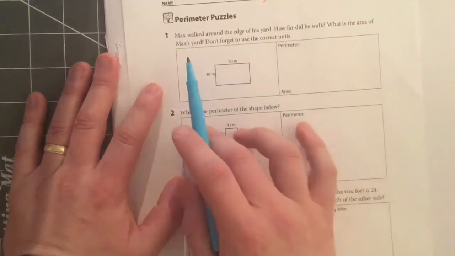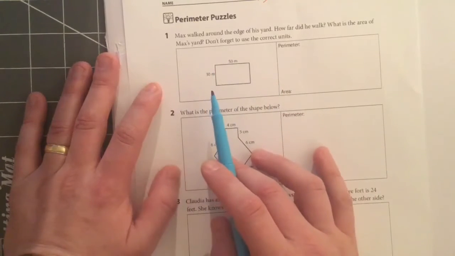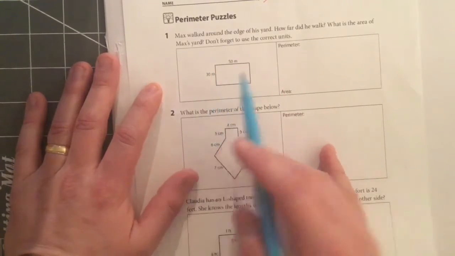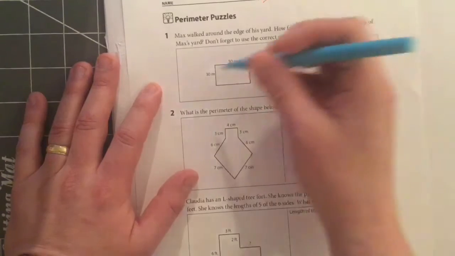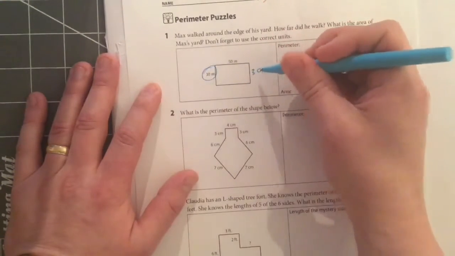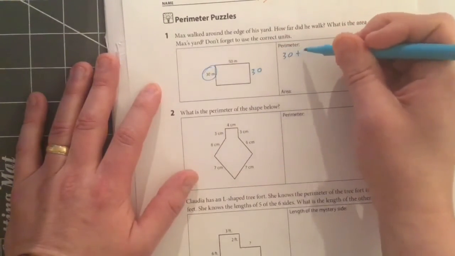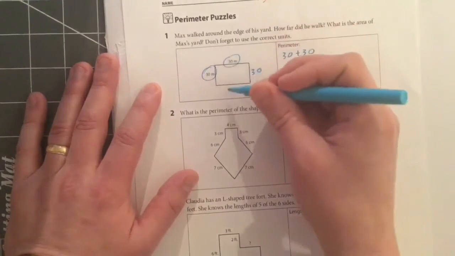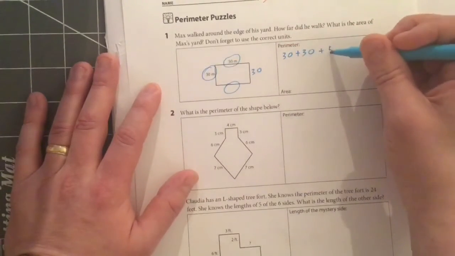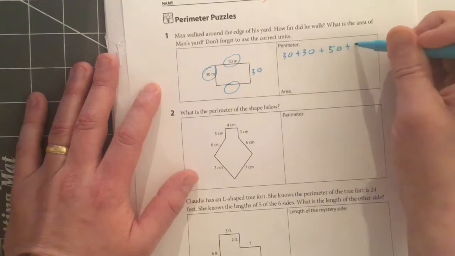So this first one talks about Max in his yard. We are looking for just the perimeter on this one. To do the perimeter, we are adding all the sides. We got 30 there and 30 there, so I'm going to do 30 plus 30. I got 50 meters there and 50 meters there, so I'm going to add another 50 plus 50.